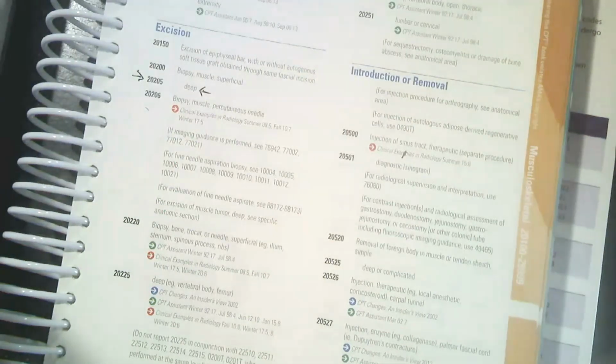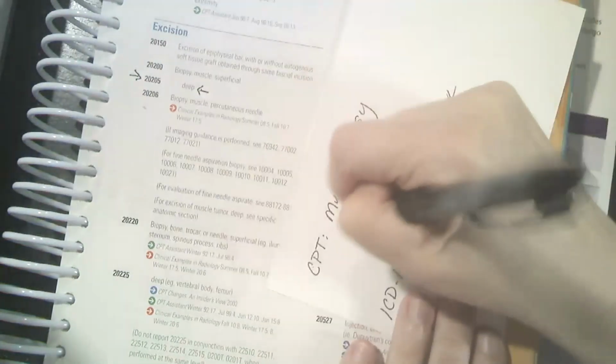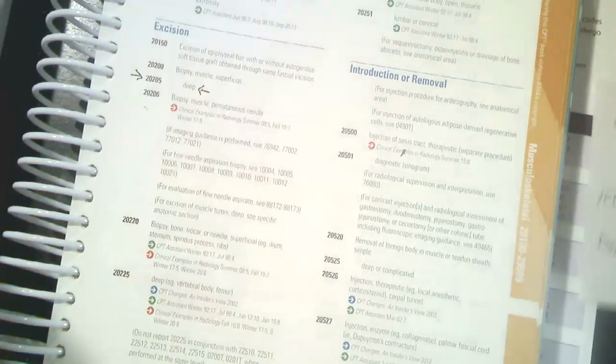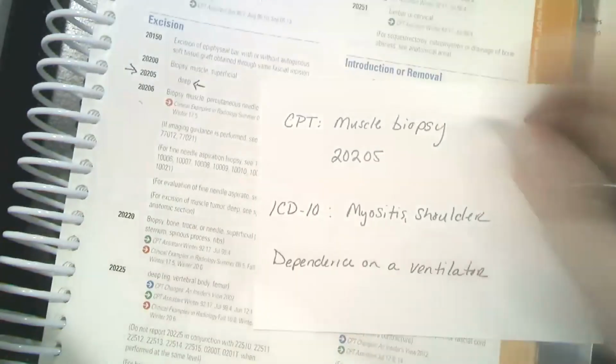So this is the code we're going to use, 20205. And then we kind of look around, we make sure there's no other guidance here. We don't see any further guidelines that would help us select a different code or indicate we need an additional code. So that is the code that we're going to use.